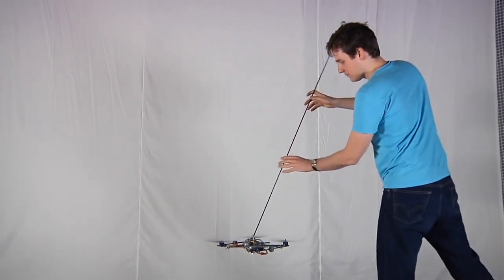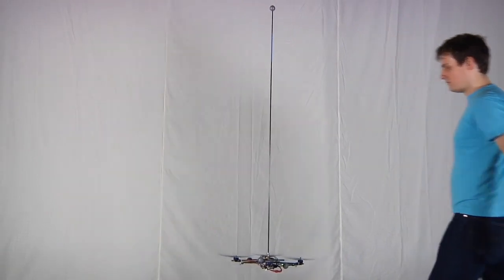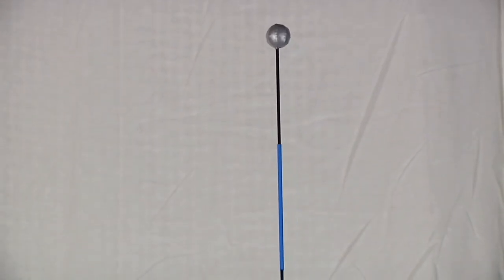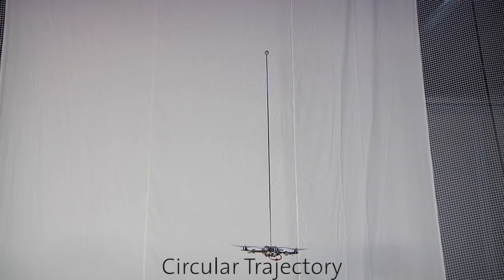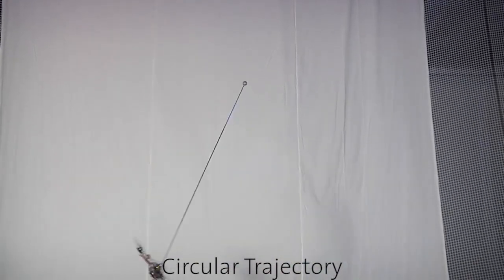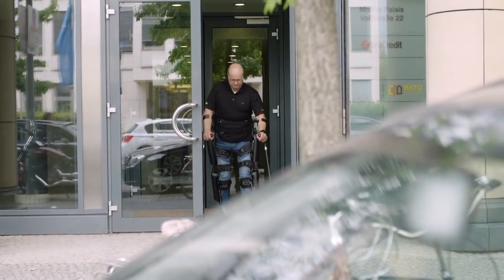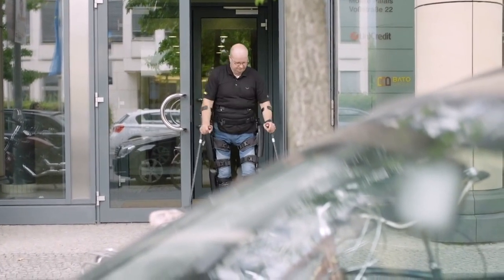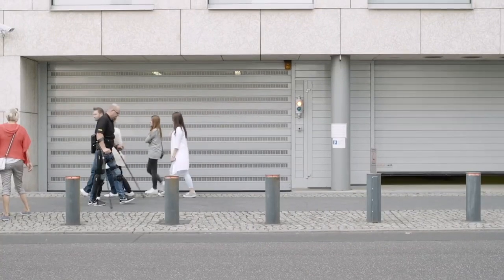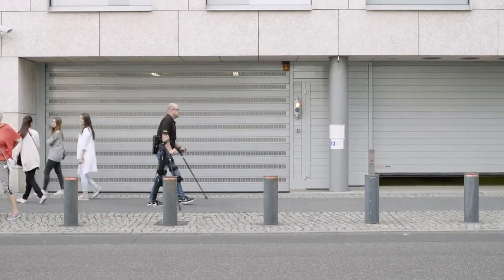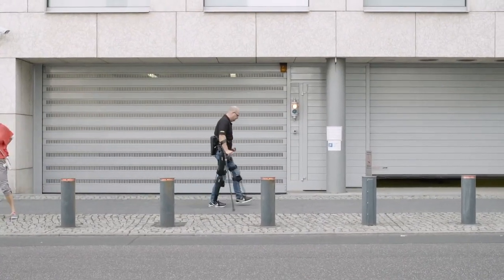This is a more impressive demo where the rod is mounted on top of a quadcopter. Quite impressive. This is an exoskeleton. This is another instance of the inverted pendulum. An exoskeleton has active control components that can help people stay upright and walk.